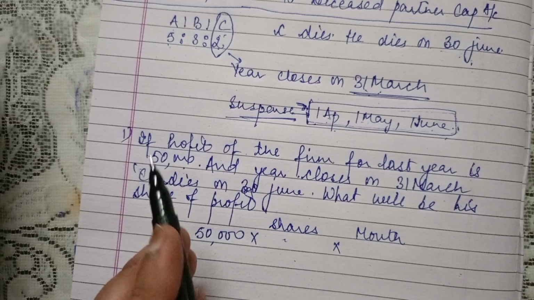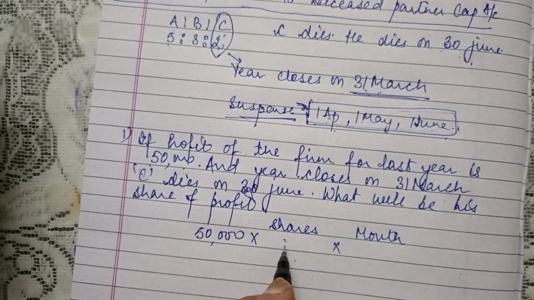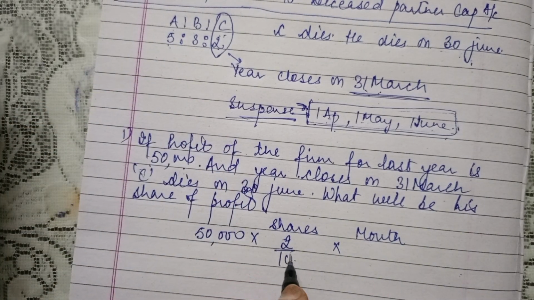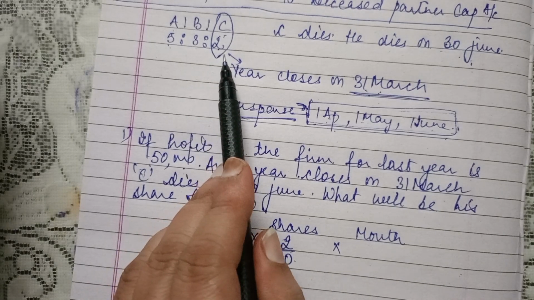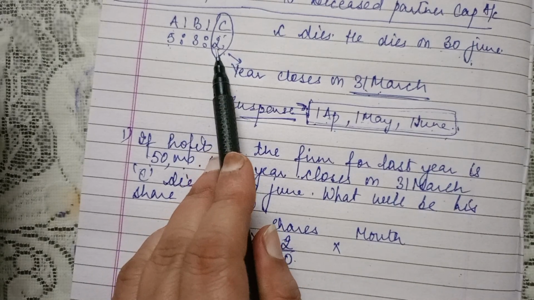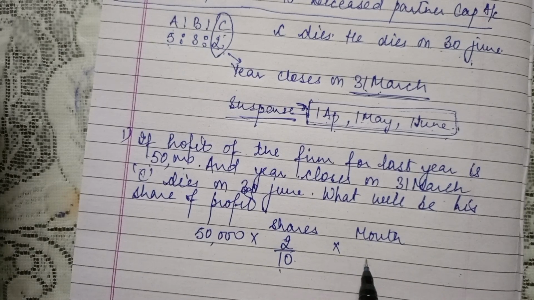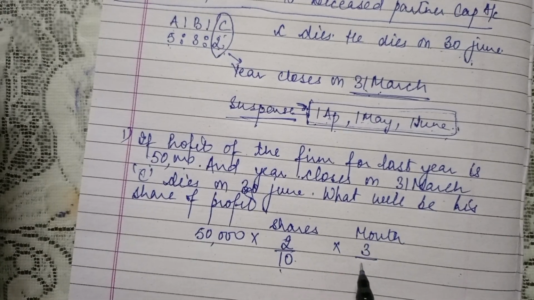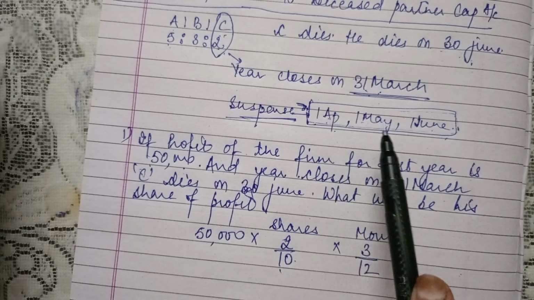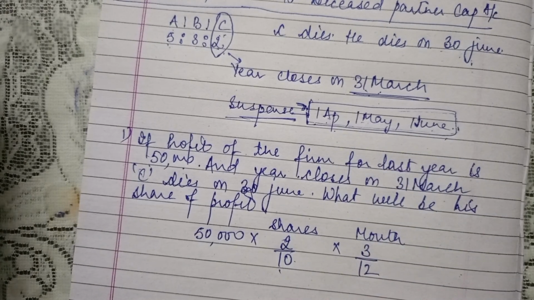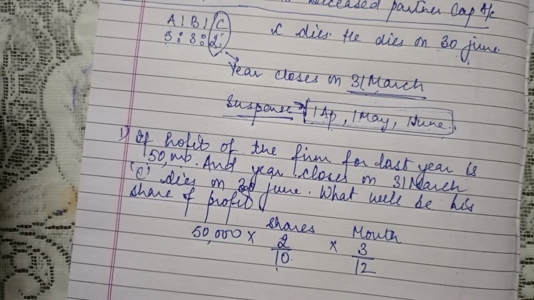His share of profit is 2 by 10. We consider only the profit of C, so we can take only the ratio of C partner, and his months is 3 upon 12, because April, May and June, 3 months, that person is alive.